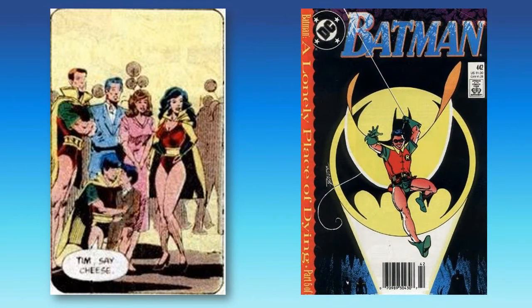Now getting back to the main Batman comic book storyline, the writers at DC soon got their chance to reveal the significance of the addition of Timothy, Tim for short, Drake, in Batman number 442.